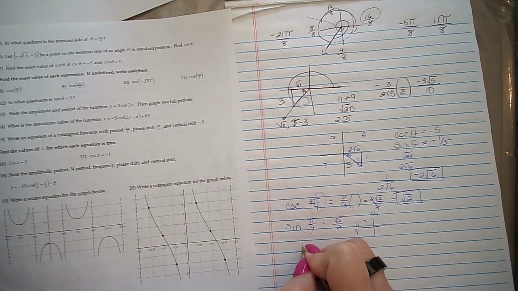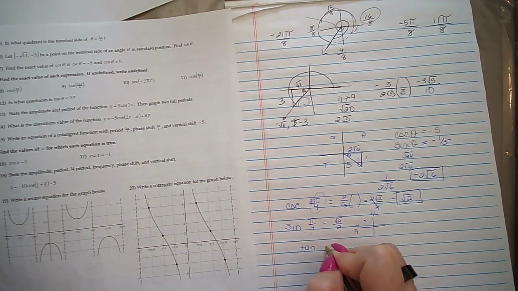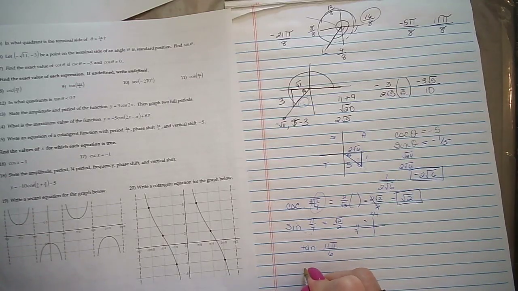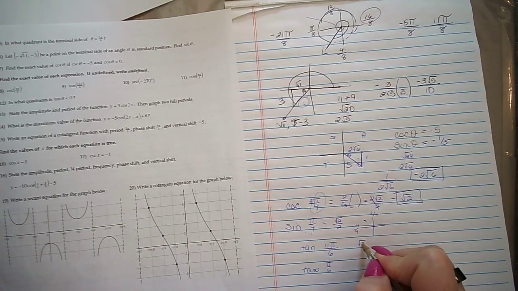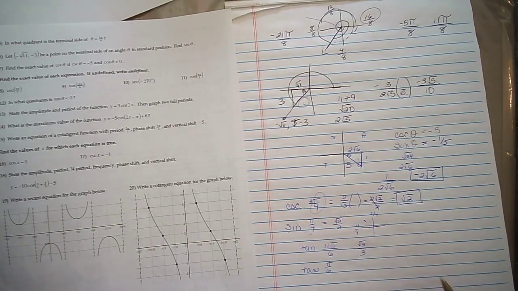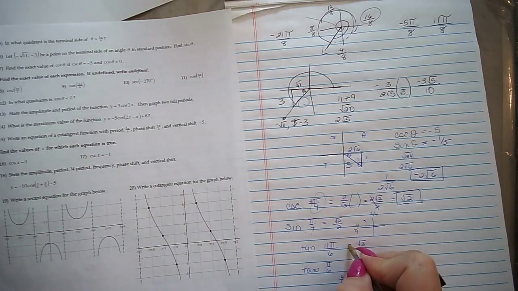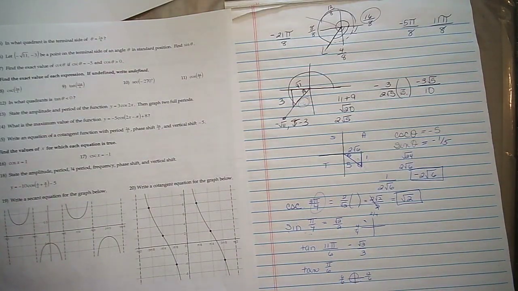Number 9 is asking me for the tangent of 11 pi over 6. So again, I'd find the tangent of pi over 6. That's my reference angle. That's my 30-degree angle, so it's radical 3 over 3. 11 over 6 is, let's see, this is 6 over 6, this is 12 over 6. It's in quadrant 4, so my answer is negative.